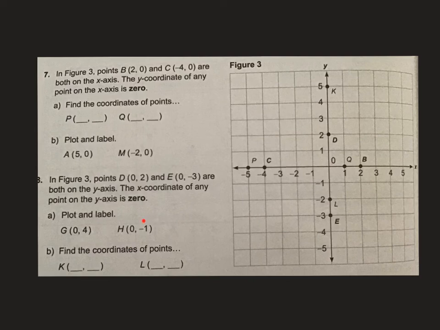So you're plotting and labeling 0 and 4. So you start with your 0, move up to 4, down to negative 1. And you're finding the points of K and L. So remember, the x value goes first.